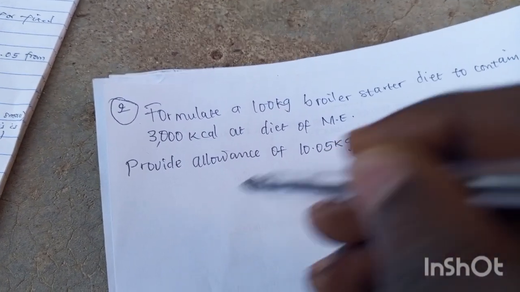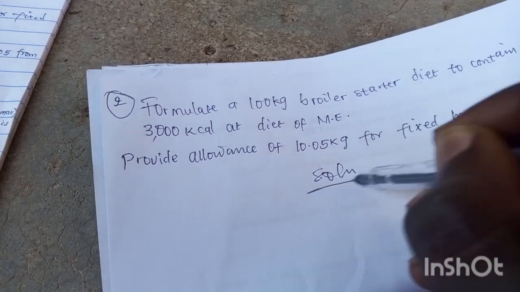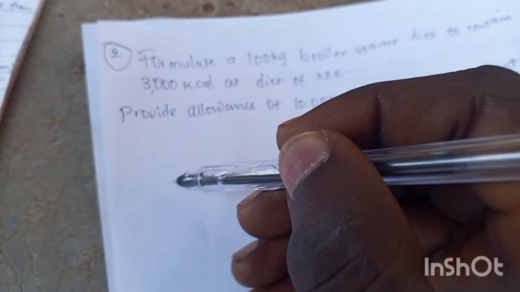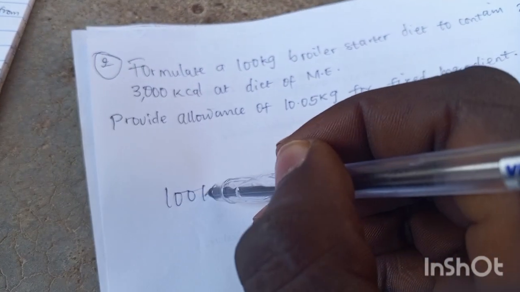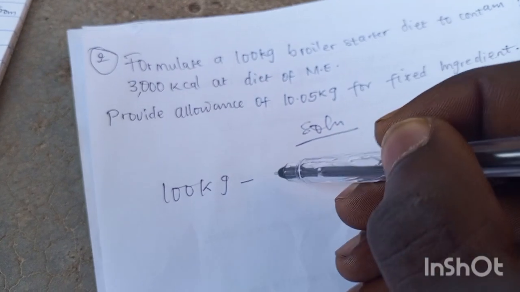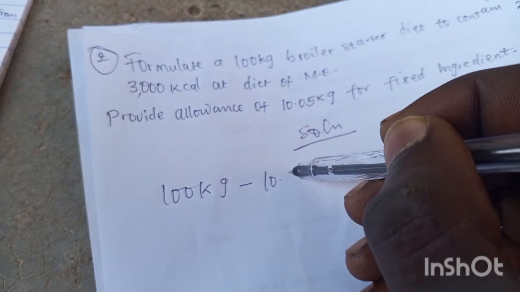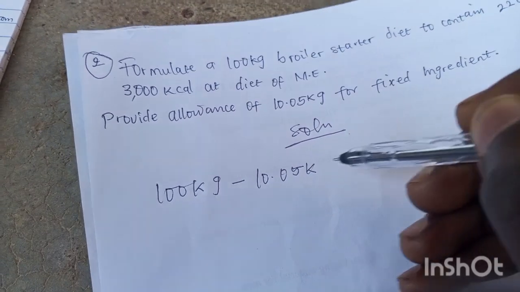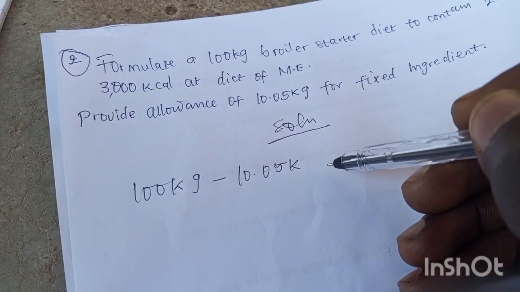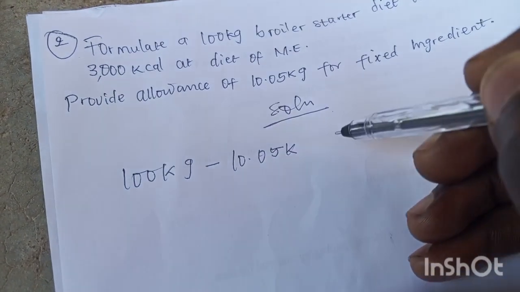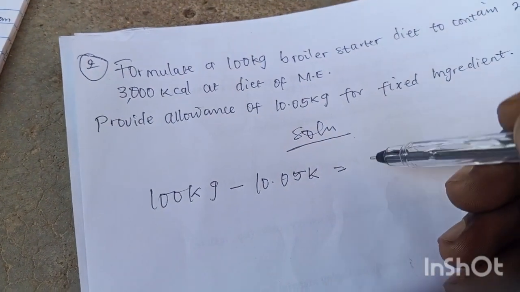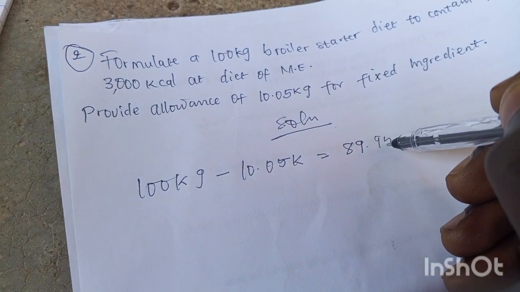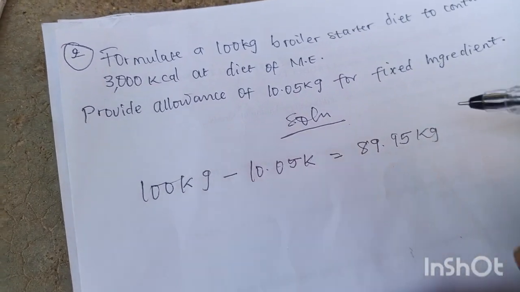So we have, let's say, the solution. You are going to have 100 kg minus 10.05 kg. If you have your calculator, you can subtract that. You are going to have something like 89.95 kg.